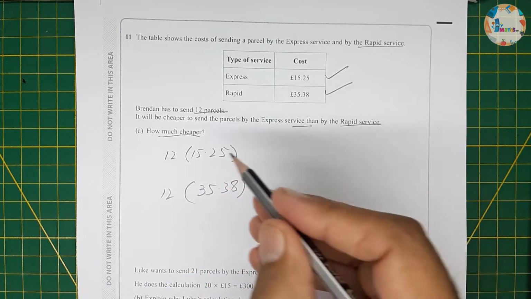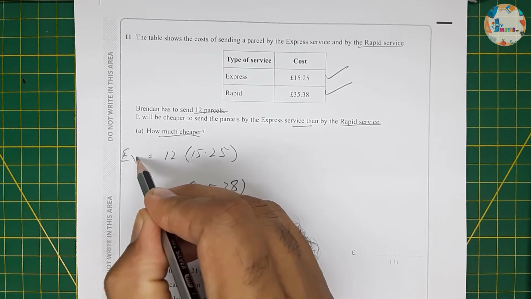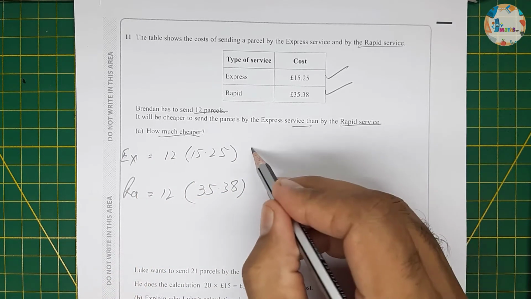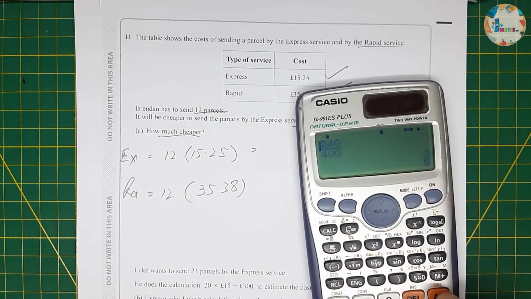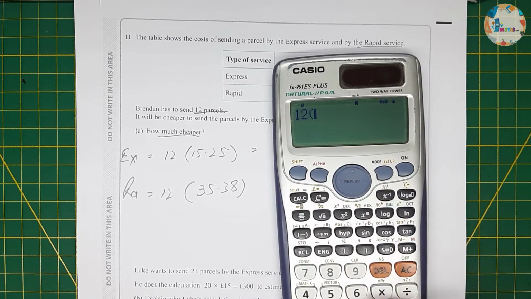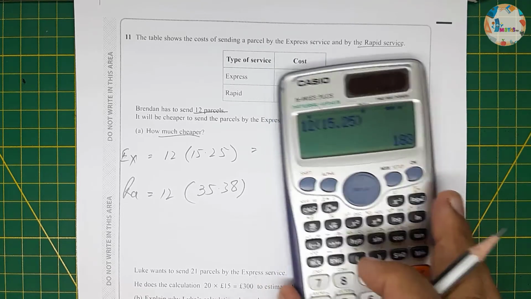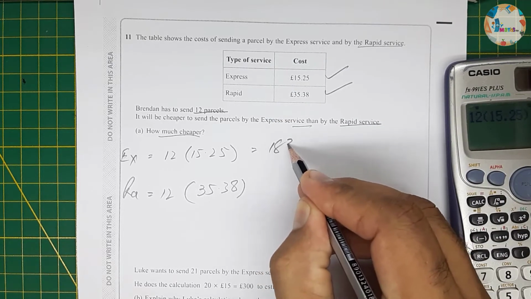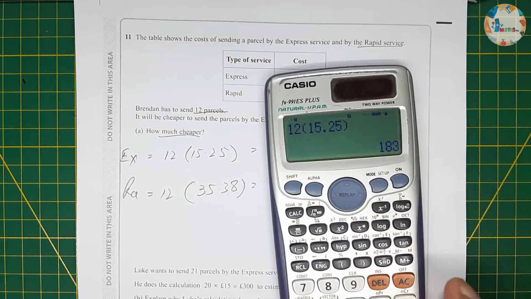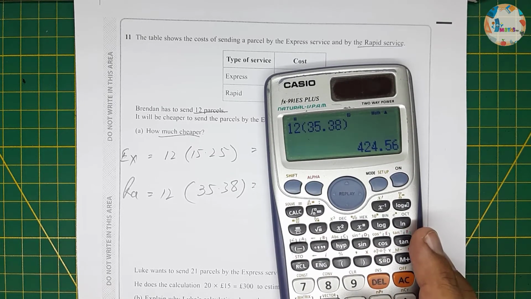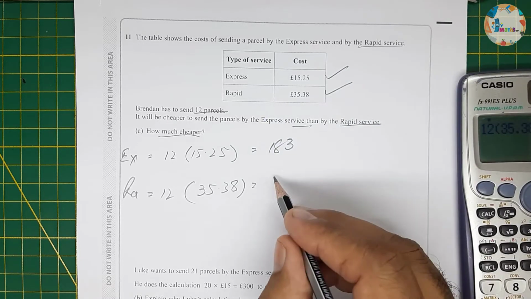This will be express service and this will be rapid service, and we can check the calculation. 12 into 15.25 will be equal to 183. This will be costing 183 and this will be costing 12 into 35.38, which will be equal to 424.56.